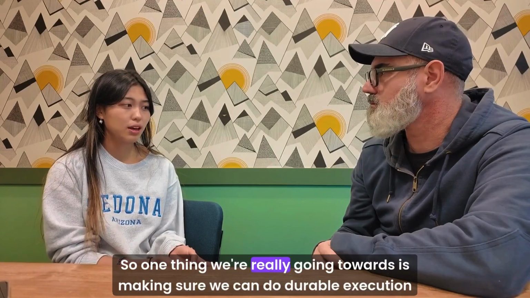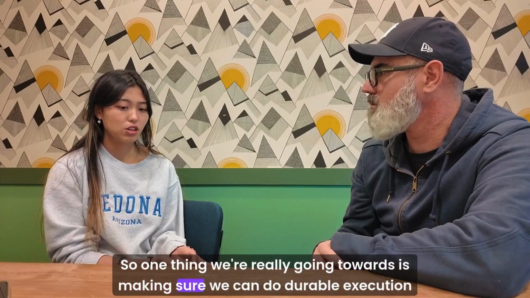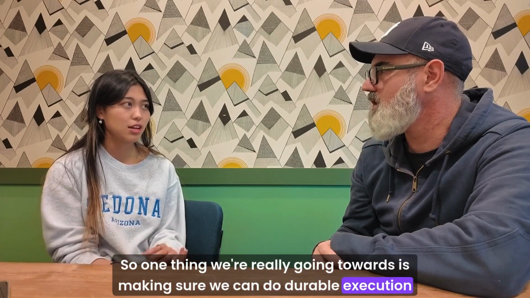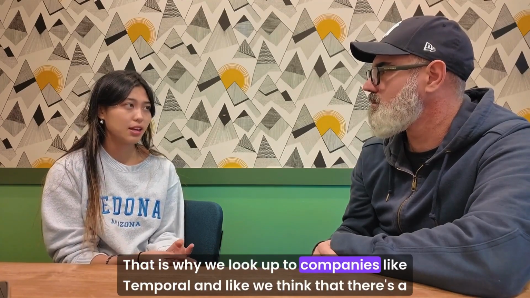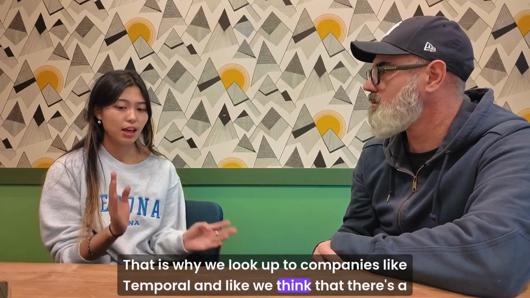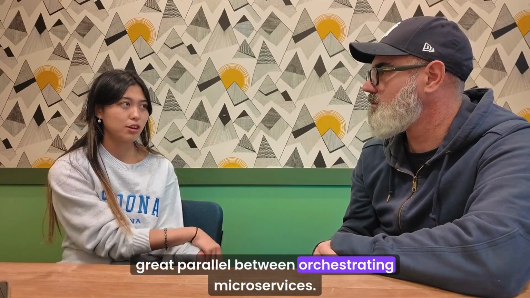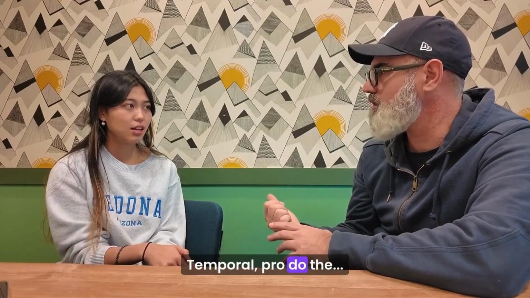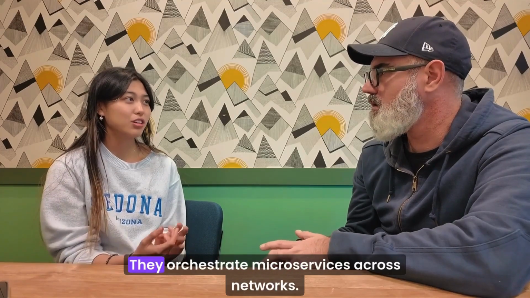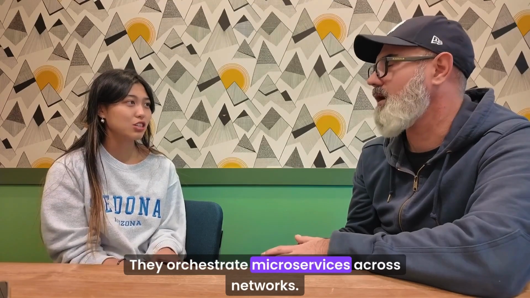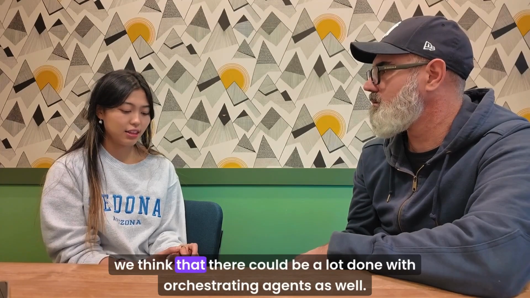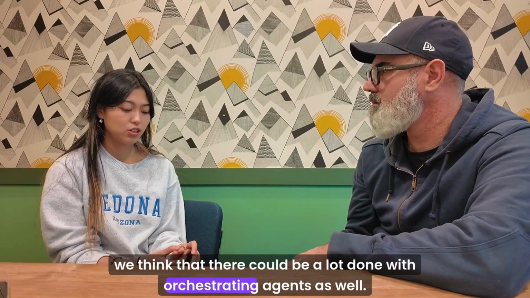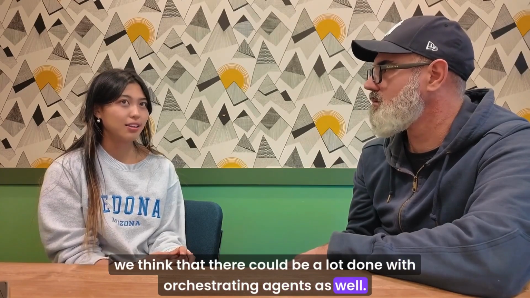So one thing we're really gunning towards is durable execution that's AI native. That's why we look up to companies like Temporal. There's a great parallel with orchestrating microservices. Temporal orchestrates microservices across networks, and we think a lot could be done with orchestrating agents as well.